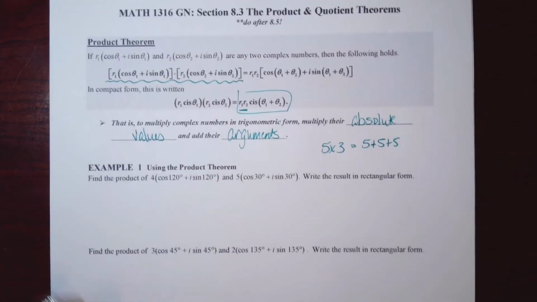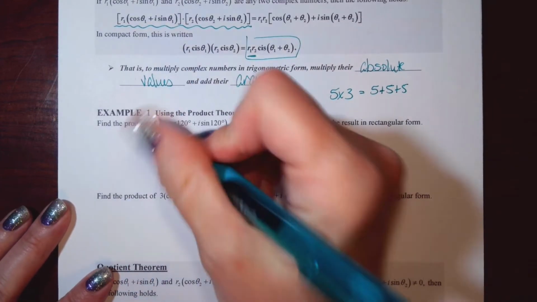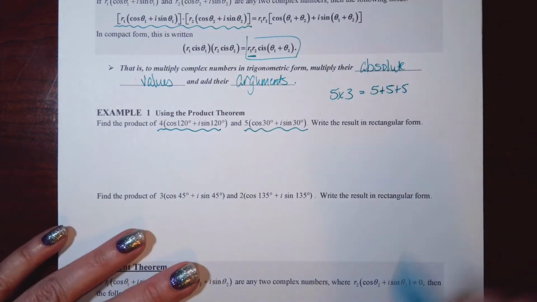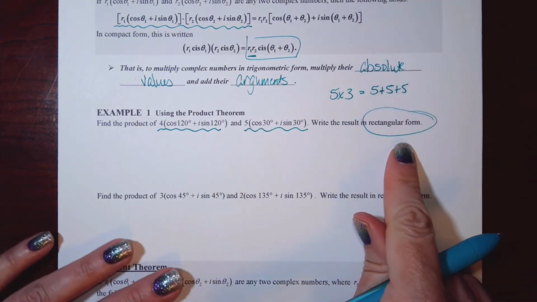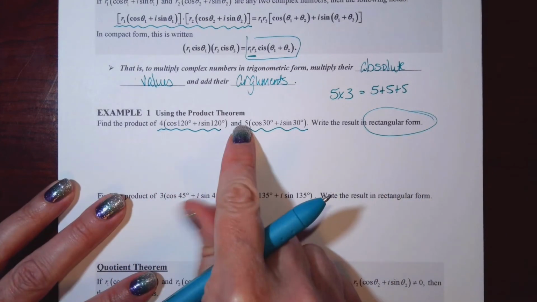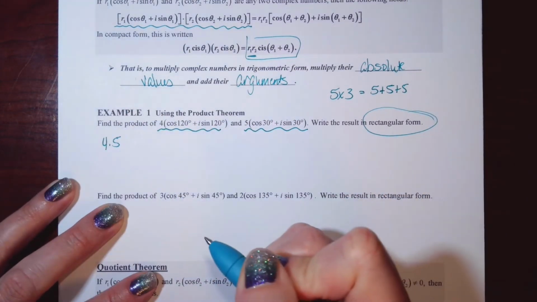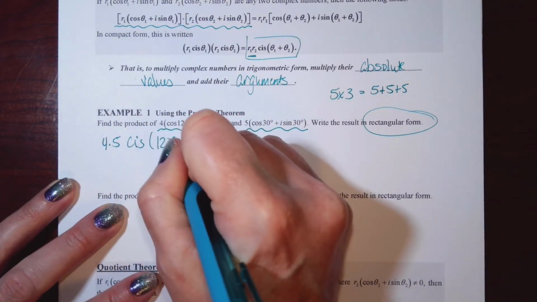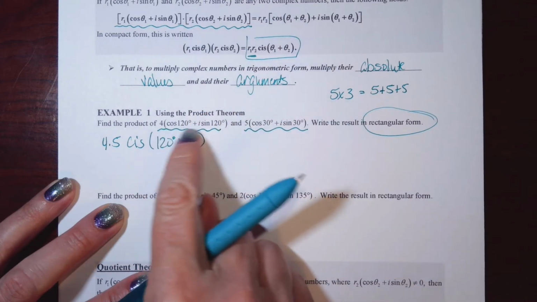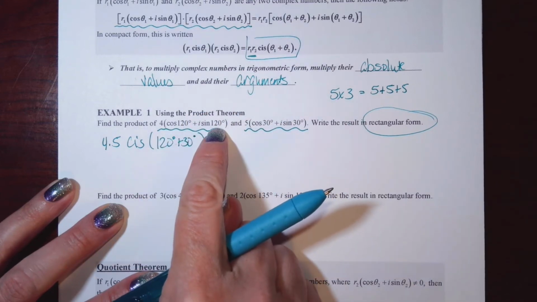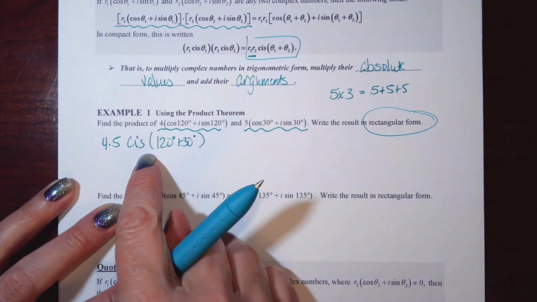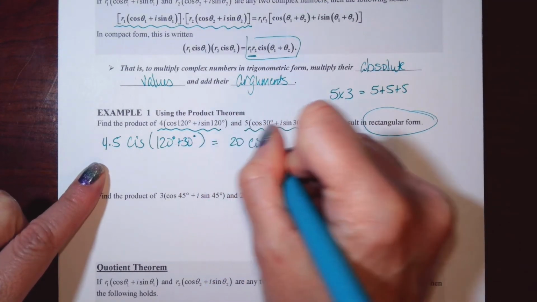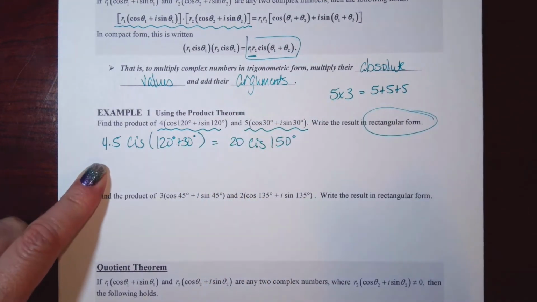Okay, a couple of examples for our product theorem. If I want to multiply together these two complex numbers in polar form and then write the result in rectangular form, well, I start by multiplying those moduli together, those absolute values, and then I add the arguments. So I've got 120 plus 30 degrees here. And notice I switched from the long form of the polar form to my shorthand form, cis theta. So that gives me 20 cis 150 degrees.